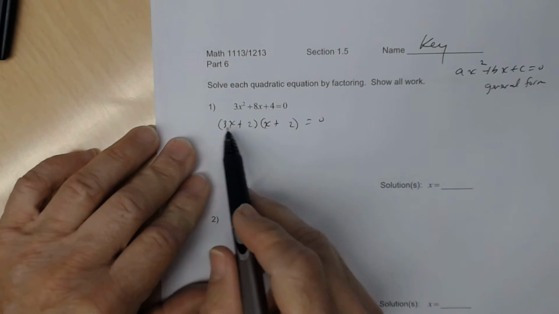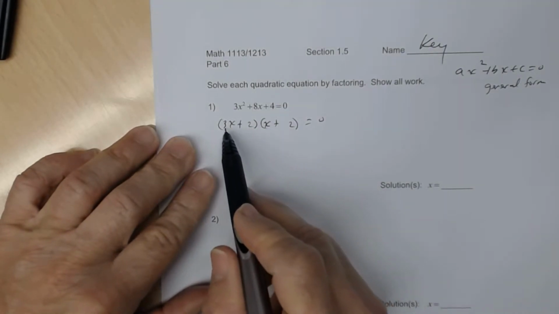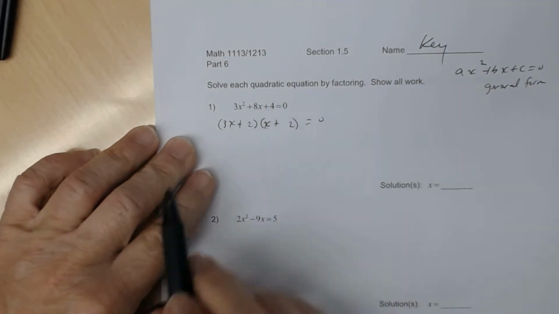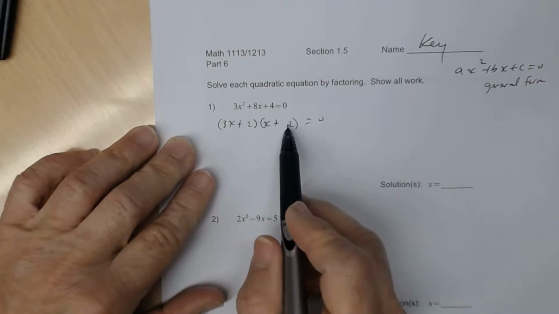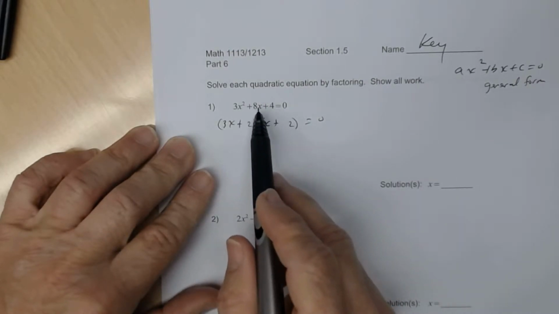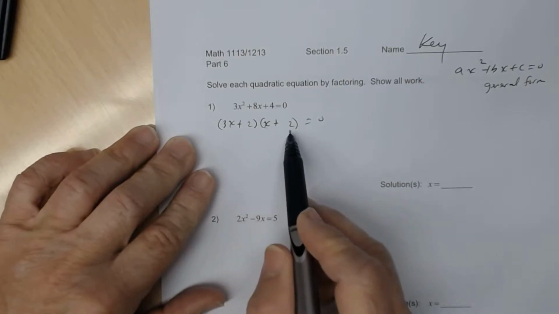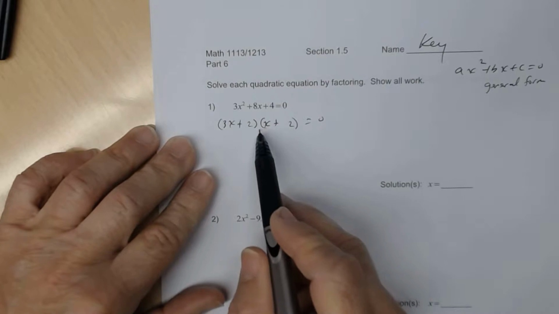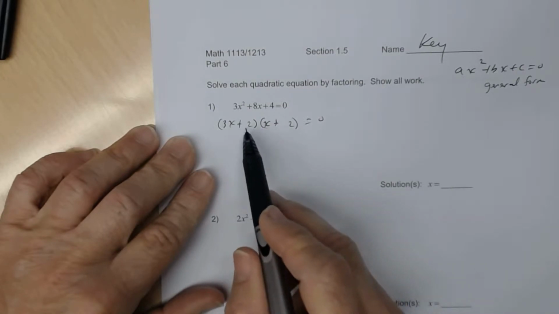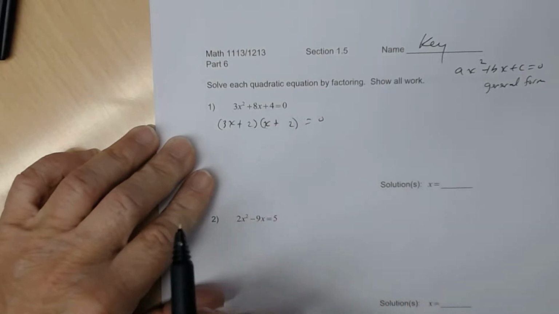You can always check yourself. You FOIL this out. 3x times x is 3x squared. If you look at the last term, positive 2 times positive 2 is a positive 4. Now let's look at the 8x. 3x times 2 is 6x. 2 times x is 2x, so 6x plus 2x is 8x.